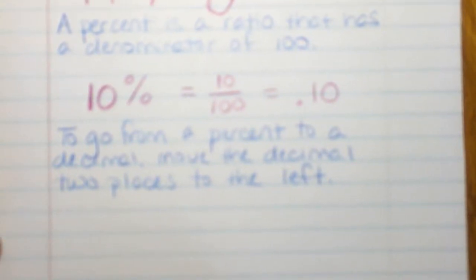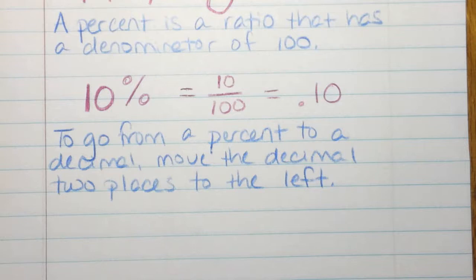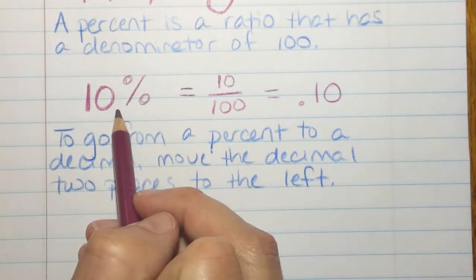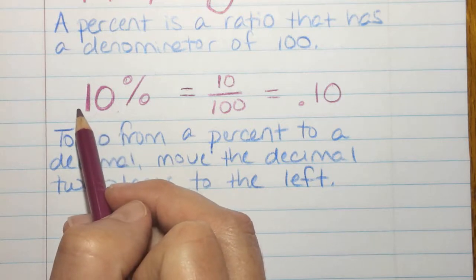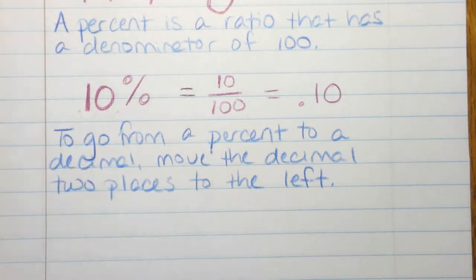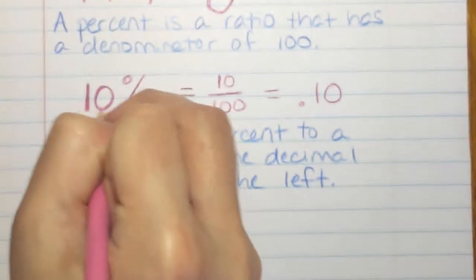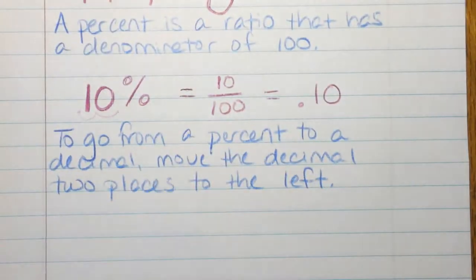Okay. Right. So if I was here and I wanted to make this into a decimal, I would go 2 places to the left. Okay. I think I'll draw that with a super light pink. Okay. All right.